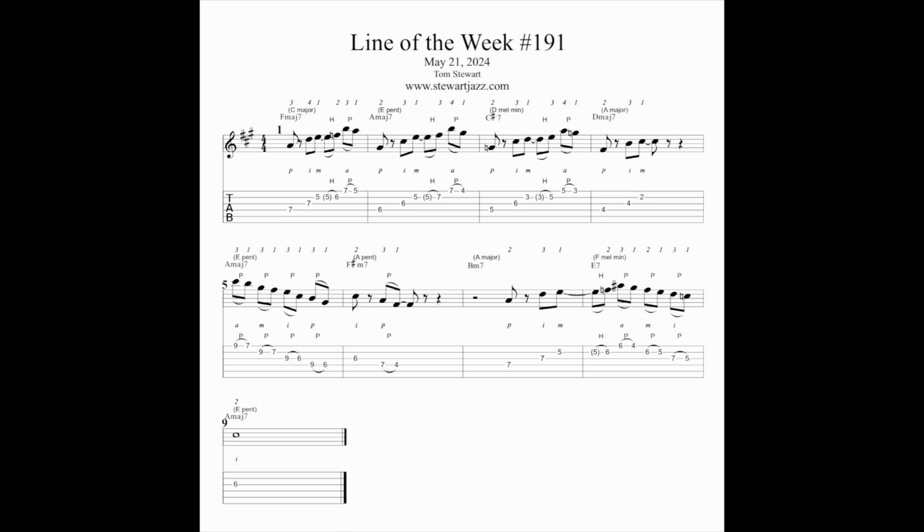Here are the chord scales I'm using for this week's line. The chord scales are C major to E pentatonic to D melodic minor to A major to E pentatonic to A pentatonic to A major to F melodic minor resolving to E pentatonic.